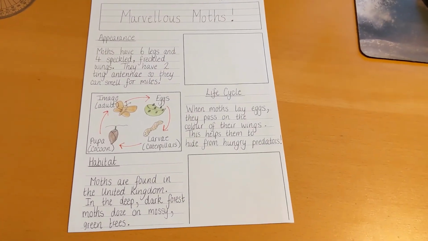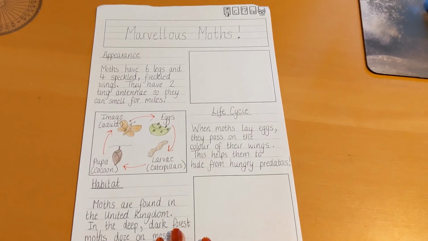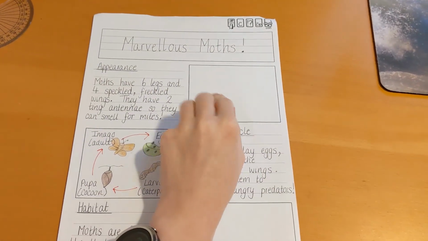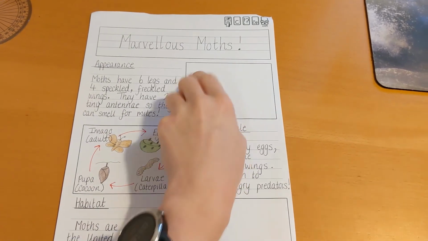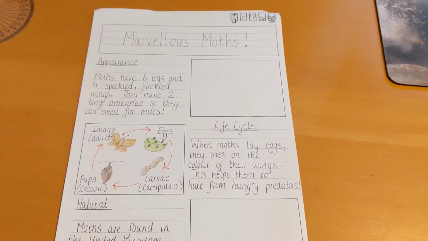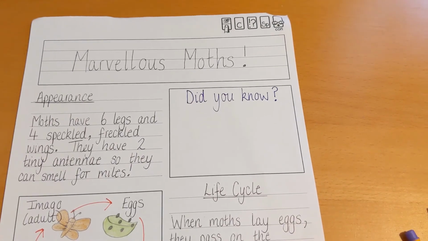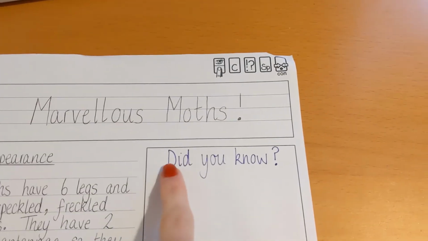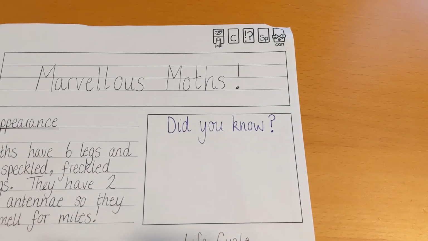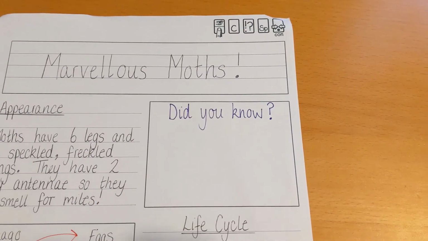Okay, my did you know section I'm going to pop into this box here, I think. So I'm going to try and give it a really cool looking title of did you know, remembering my question mark. So I will just pause you here while I do that. I've used a coloured pencil here to write did you know to make it really stand out to my reader, as I really want them to read this fact.